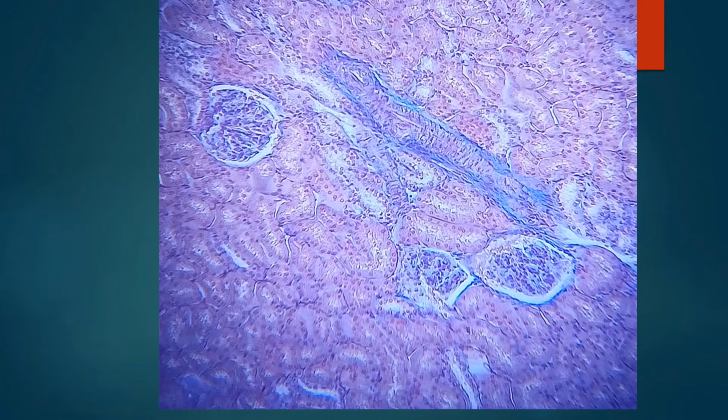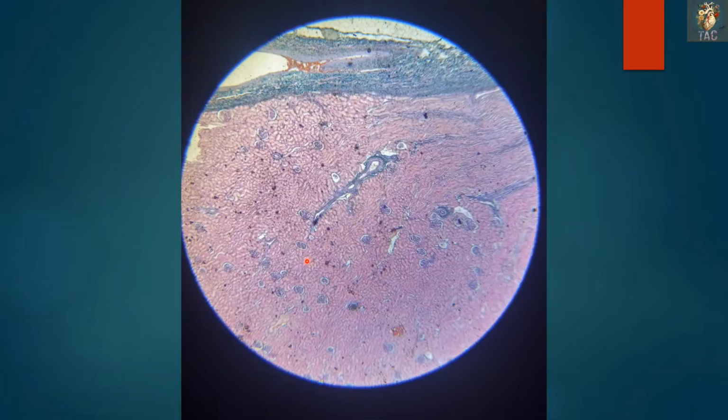This is another slide of the kidney at lower magnification, and in this you can appreciate a large number of renal corpuscles which are present. This is the connective tissue septa forming the capsule of the kidney, and this whole area is the renal cortex.